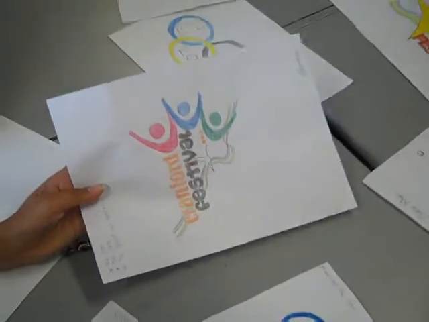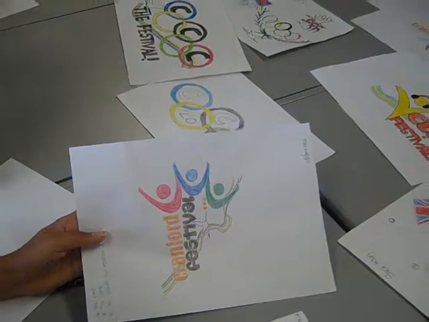When you look at it this way round, they look like people with their hands in the air. Oh, that's it. It's like an illusion. Hey, that's rude. I've got a good idea.